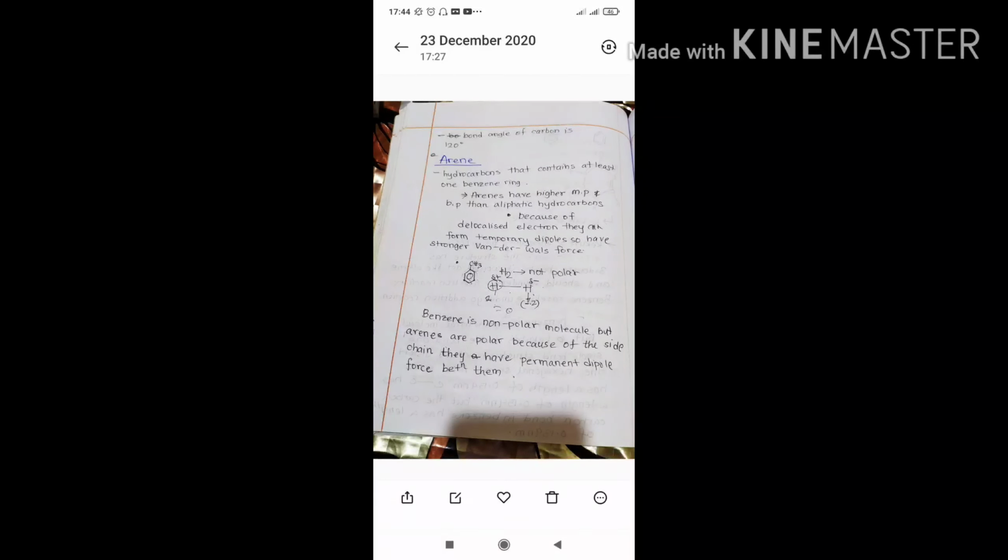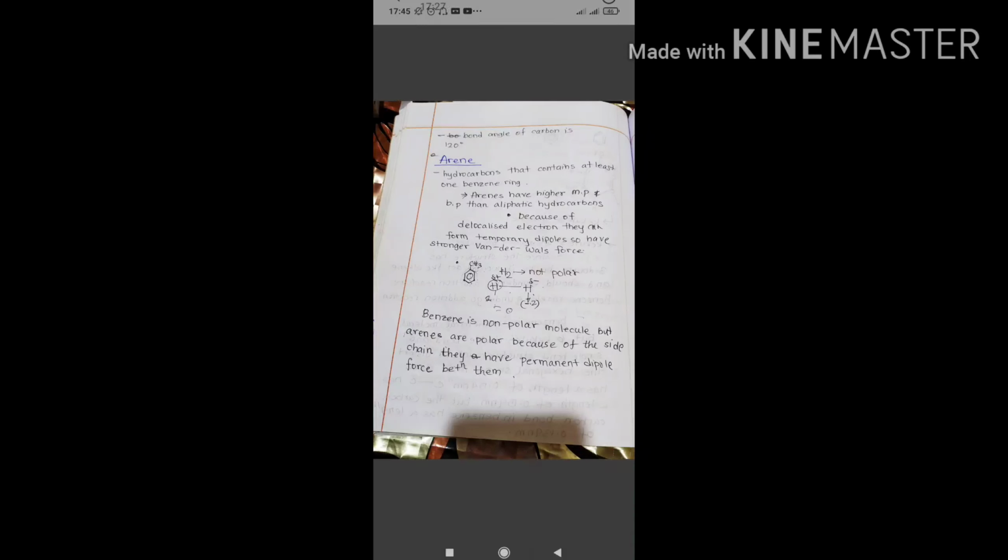Benzene is a non-polar molecule, but arenes are polar. Because of the side chains, they have permanent dipoles between them.